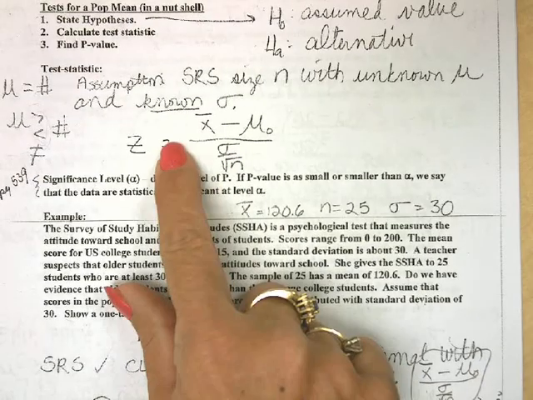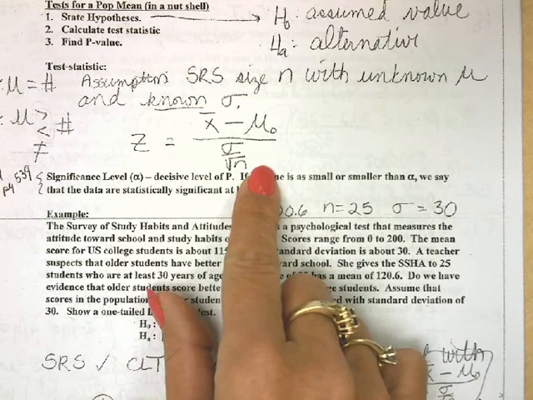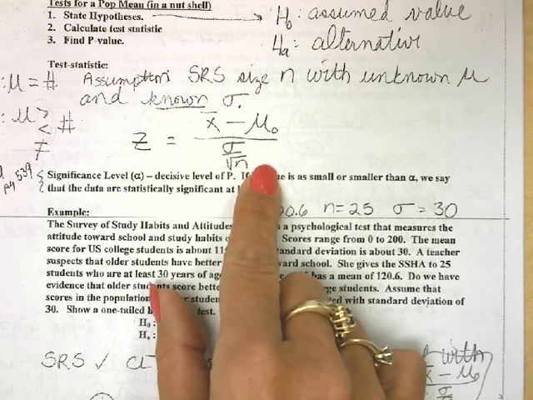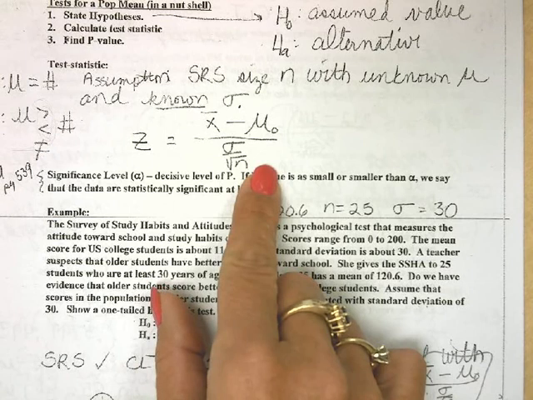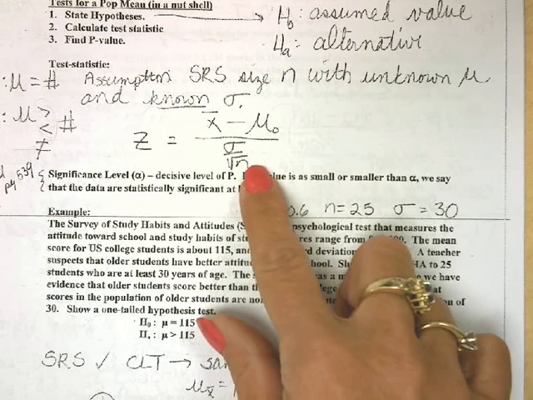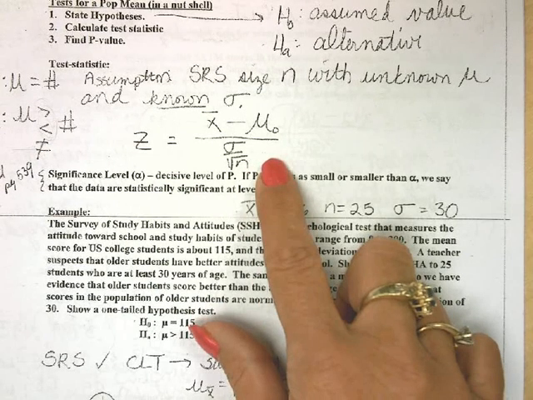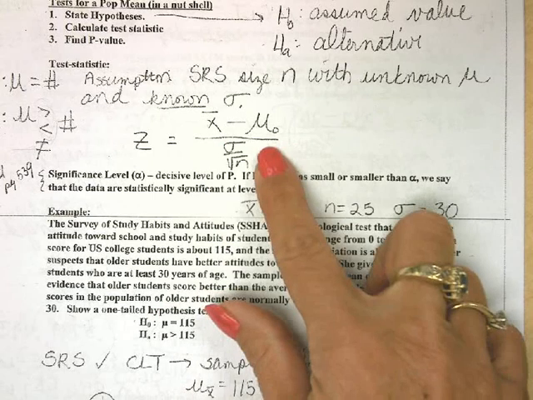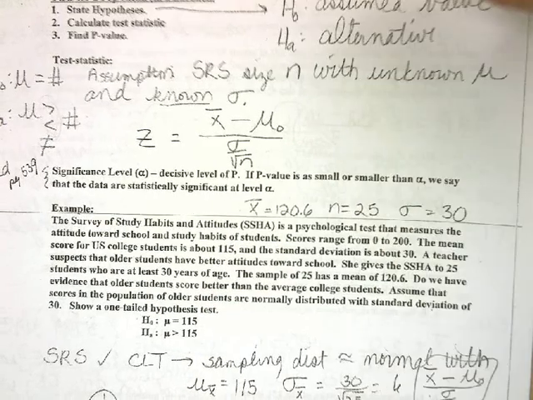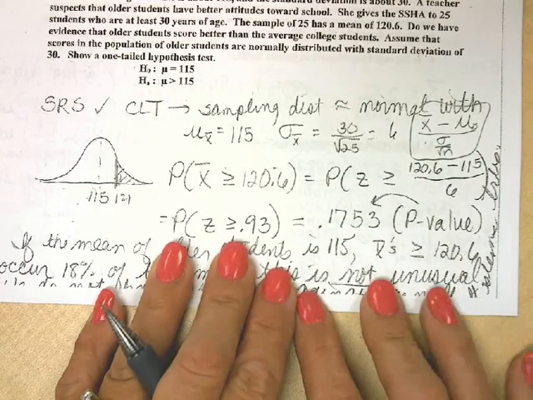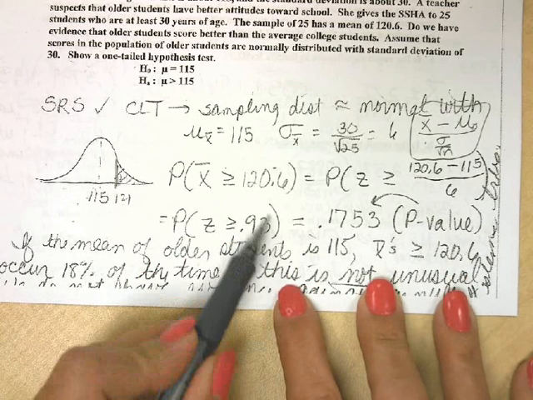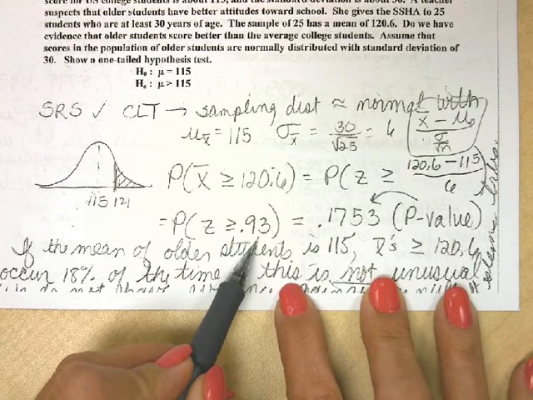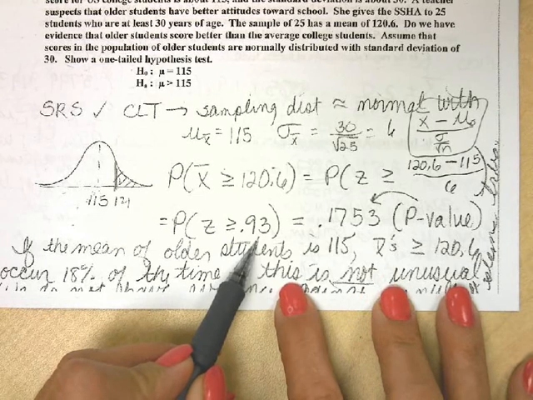This is the test statistic that we're going to transform our sample compared to our assumed mean from the null hypothesis, and this will help convert it to the z-value, which is in turn called the test statistic for our hypothesis test. Okay, so if I asked you to calculate the test statistic, this is the number I'm speaking of, and it happens to be a z-value because we're dealing with a normal distribution.